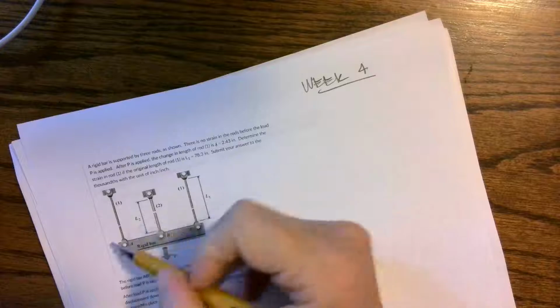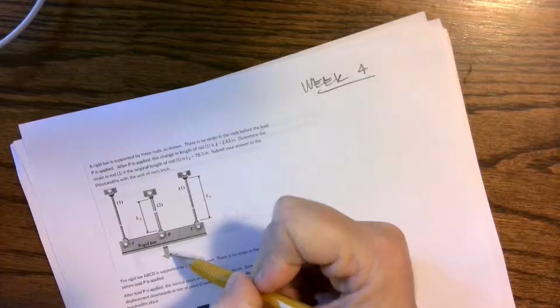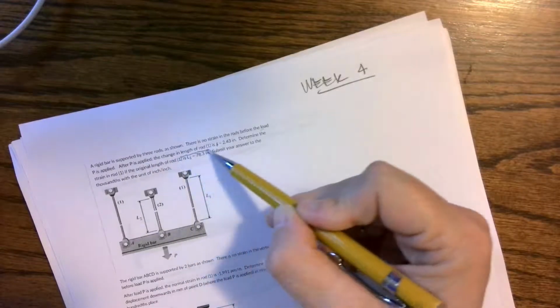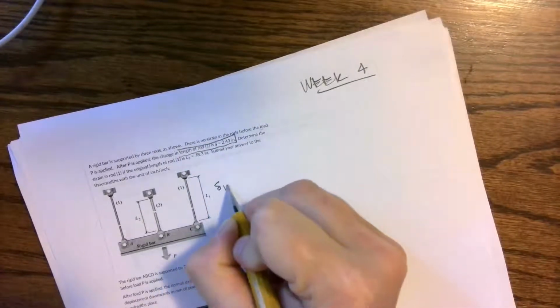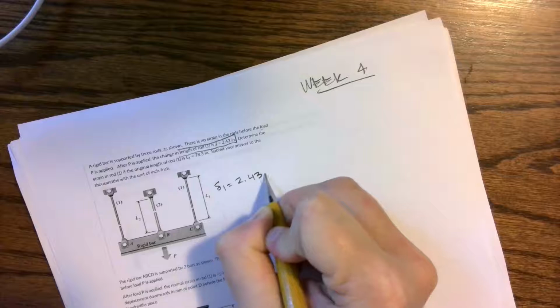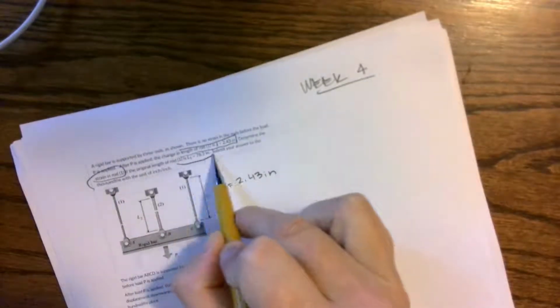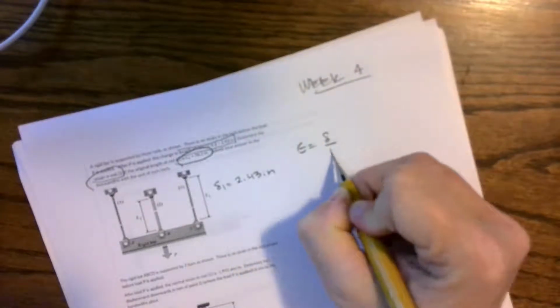Okay, so we have 3 rods. There's no strain, so we don't have any internal strain or stress yet. And we are going to apply a load P. I can see it's symmetric. It's applied at P. The change in length 1, my delta 1, is 2.43 inches. Determine the strain if the original length is... So strain is change in length over length.